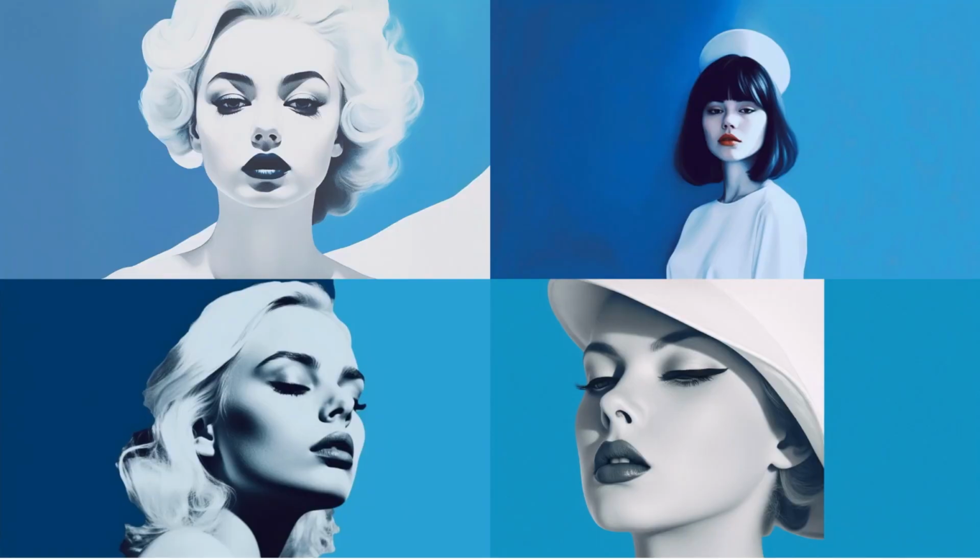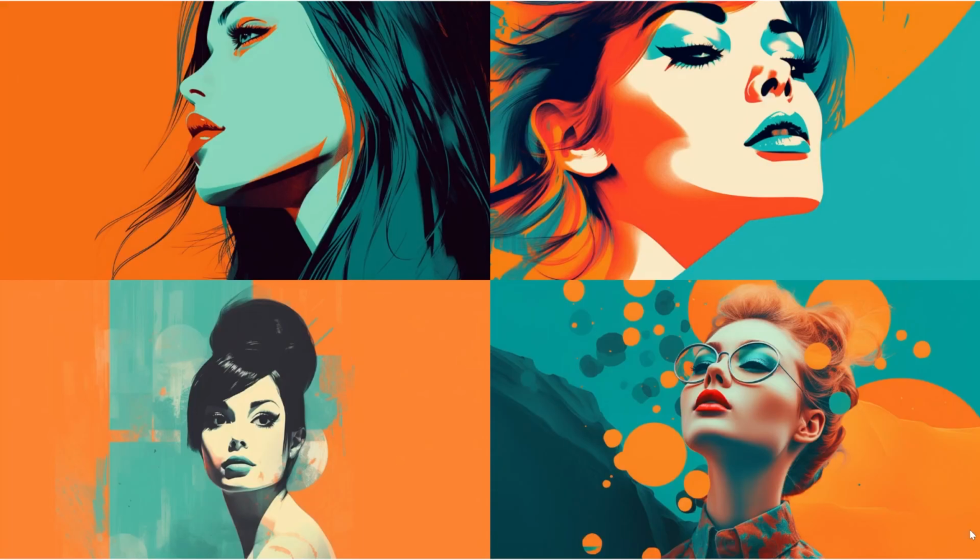And here are the results. And now I'm observing that some of the images are more pop art illustrations and some are more of a photograph. Both of these I like a lot, so I'm not going to specify one way or the other. I like these results a lot.